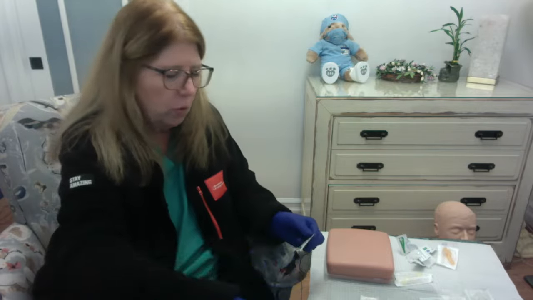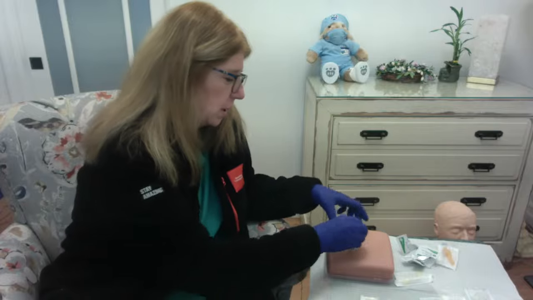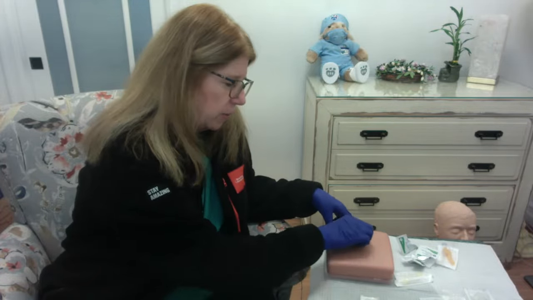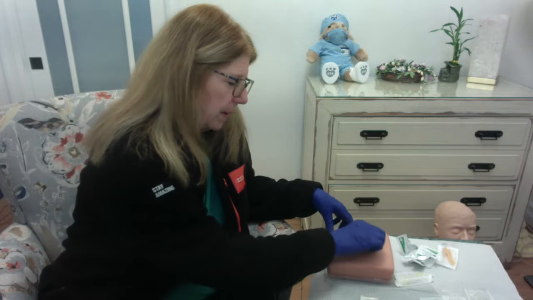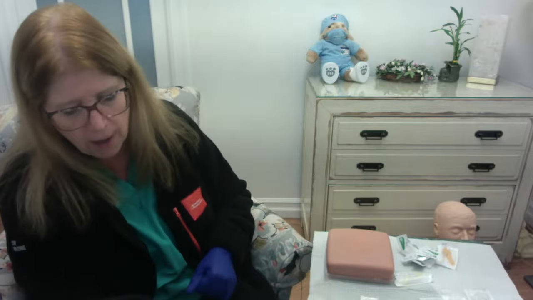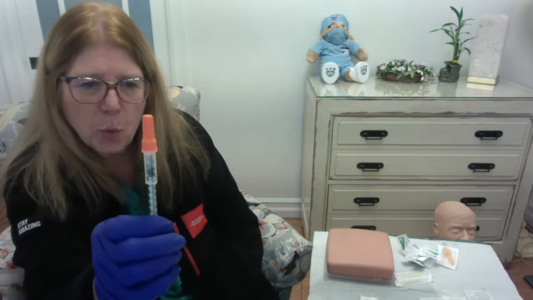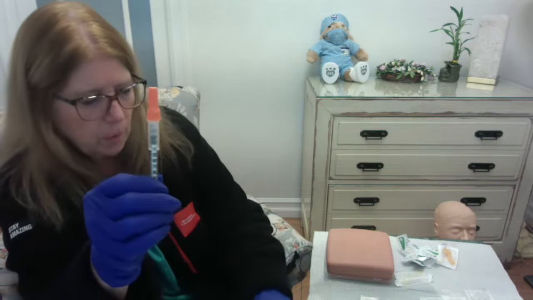I'm going to cleanse my skin. I'm giving this on the back of the arm. I'm going to cleanse my skin, put the alcohol down, start making small circles, bigger, bigger, bigger, nice concentric circles. I'm going to let that air dry. I have my insulin prepared from before, that 20 units of insulin, okay?